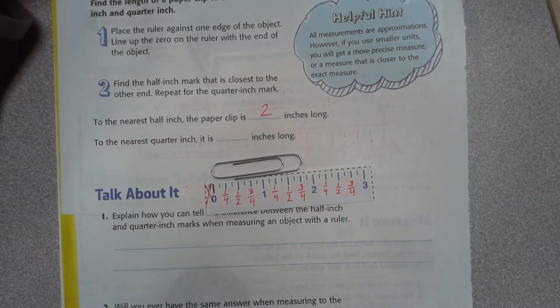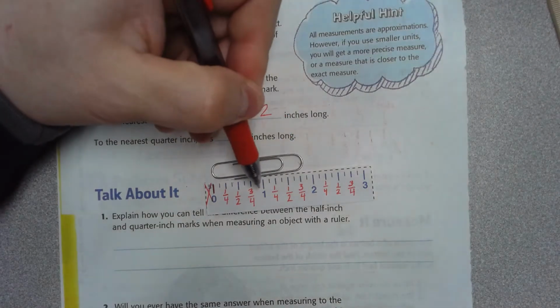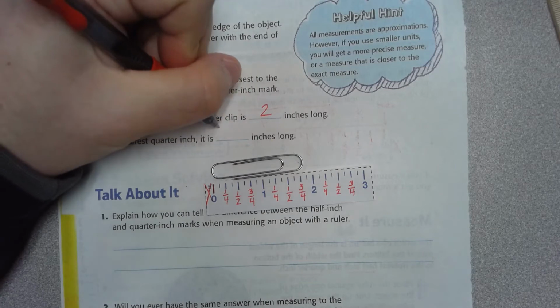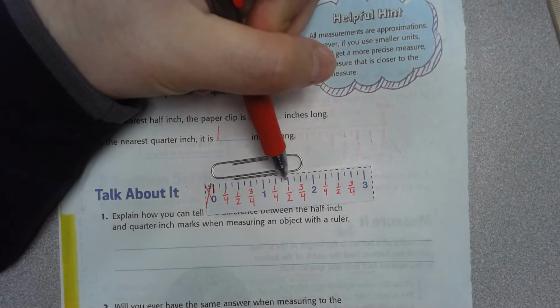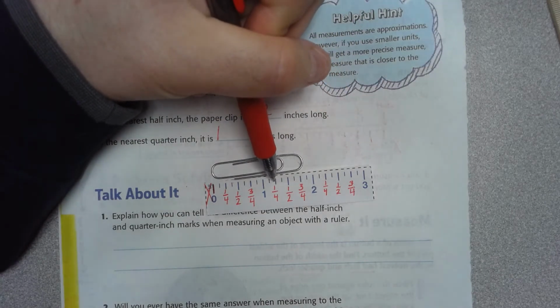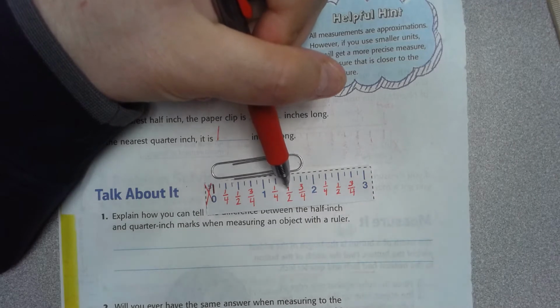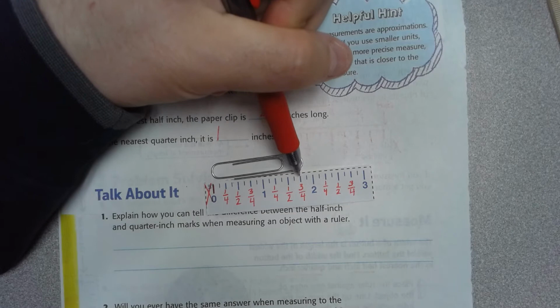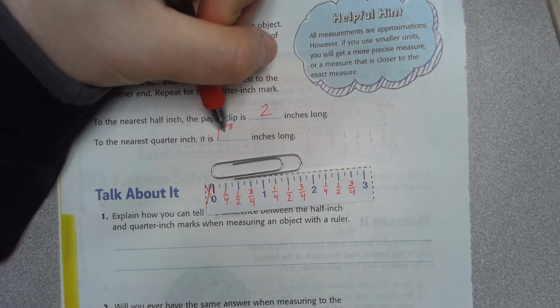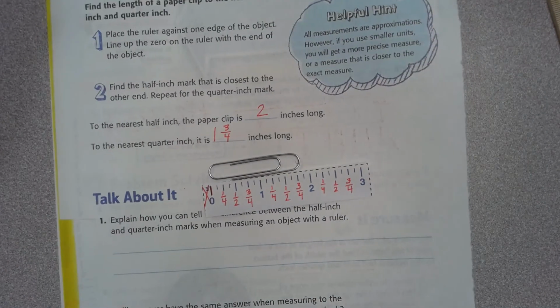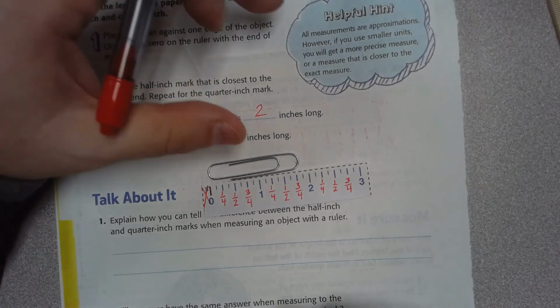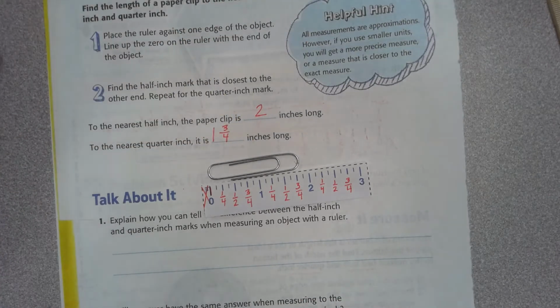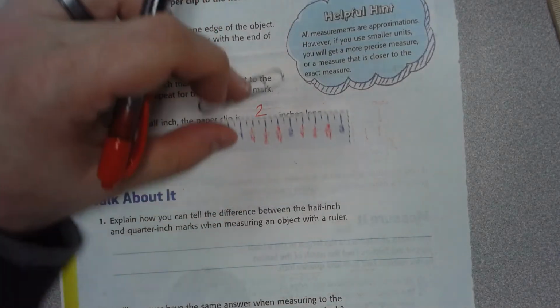If we're doing it to the nearest quarter of an inch, well, again, here's a whole inch. So we're going to put 1 inch down. And then the quarter of an inch, well, it's not close to this one, is it? And then this one is a half, which is also, remember, 2/4. And then this one is pretty close to 3/4 right here. So I'm going to say 1 3/4 inches long. Okay. So you just have to look at your ruler here when you're doing that.